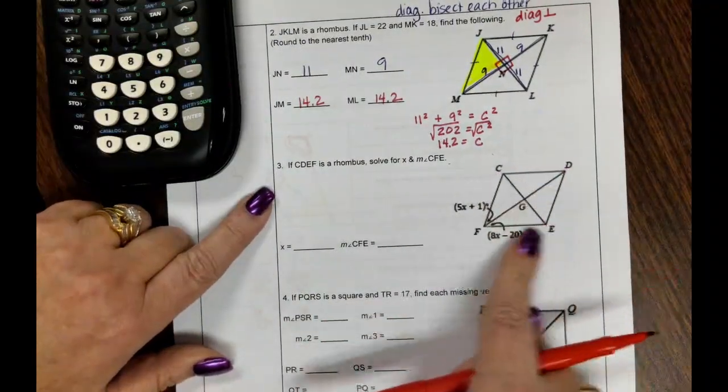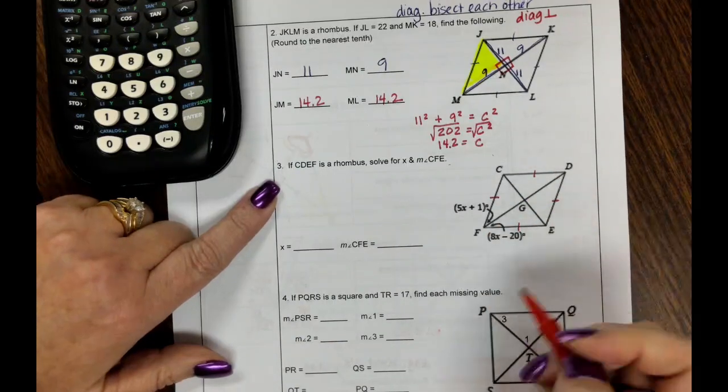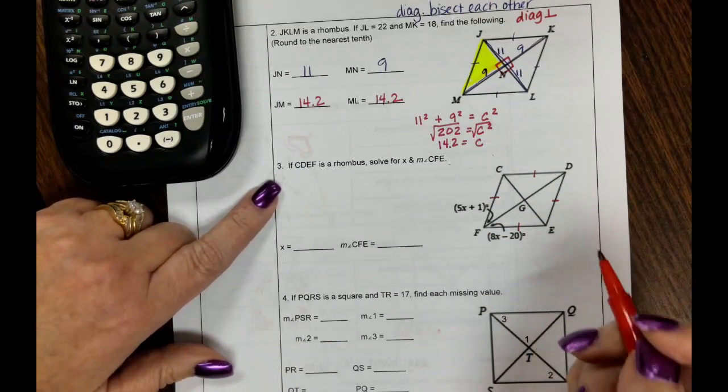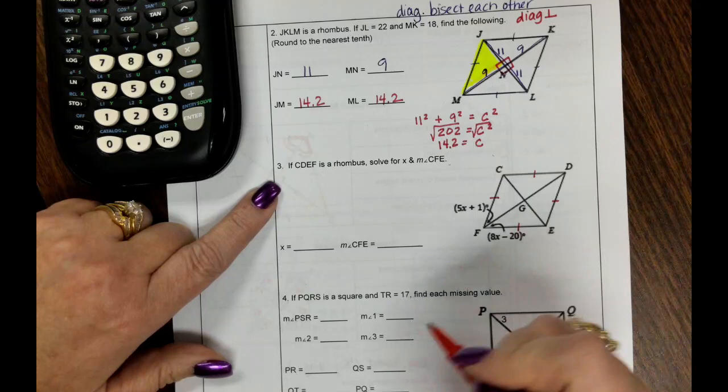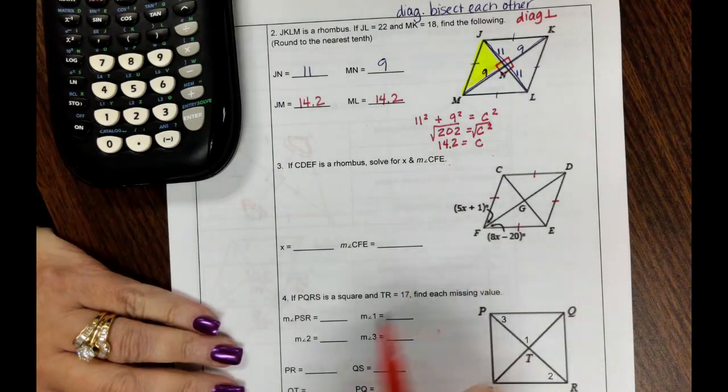CDEF is a rhombus. That means all four sides are the same. That means the diagonals bisect the angles. That means the diagonals are perpendicular. All of those things, right? So it says to solve for x and find the measure of angle CFE.